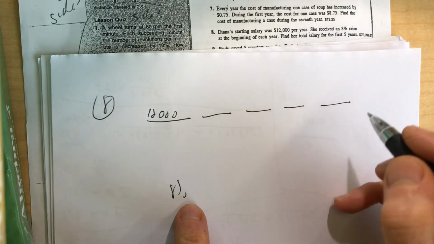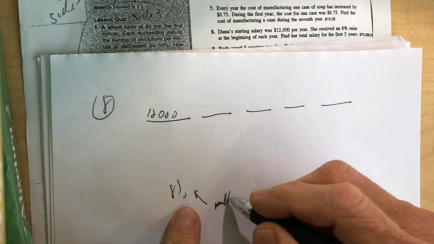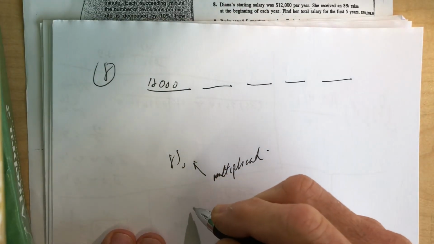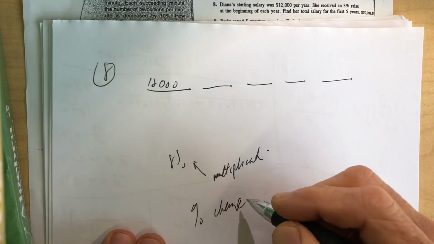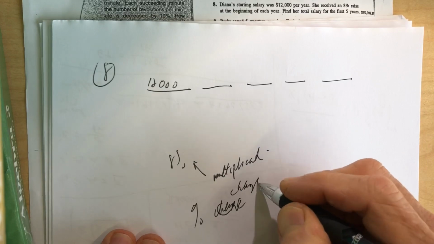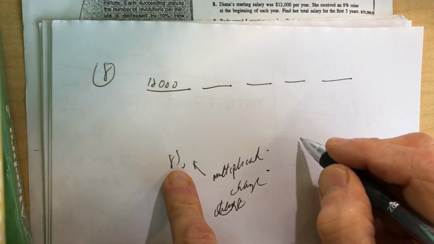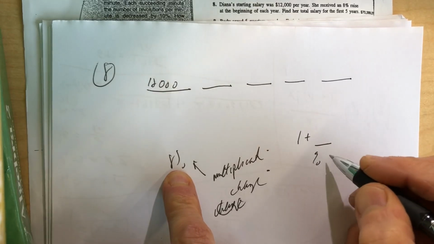And when you're given a percent, this means multiplication. And if you're given percent change, what you need to do to get the factor is you take 1 plus the percent change.